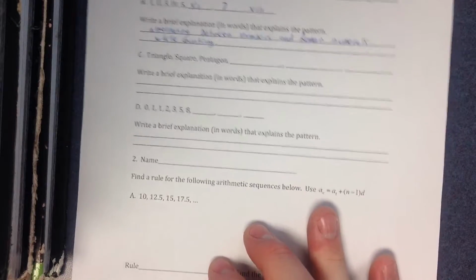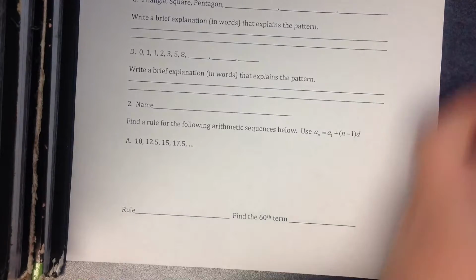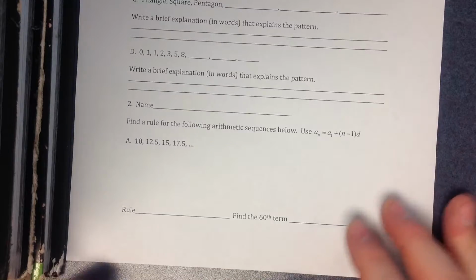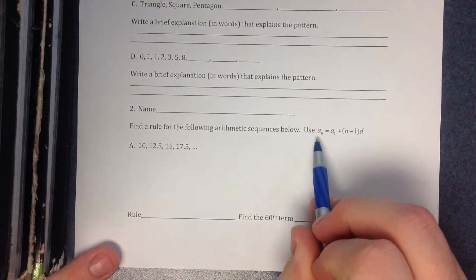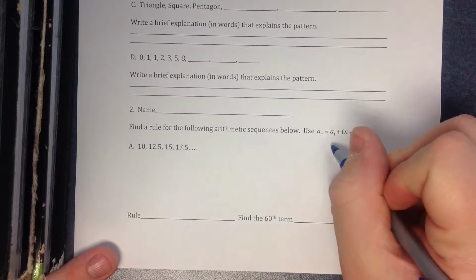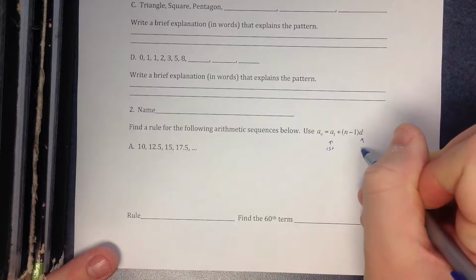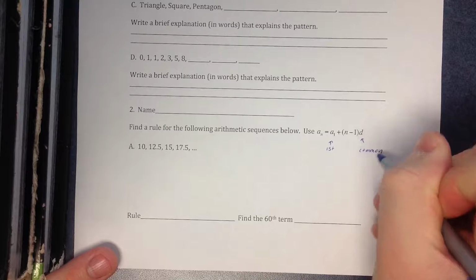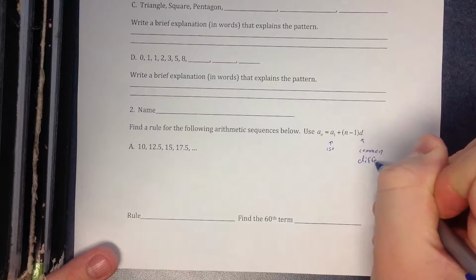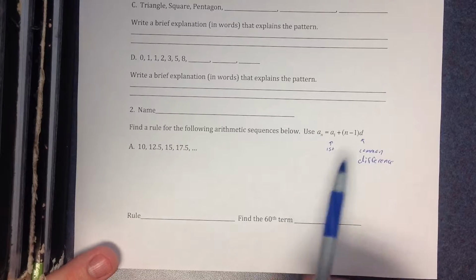Our second concept dealt with finding a rule for an arithmetic sequence. So if we look at this, it says use A_N equals A_1 plus N minus 1 times D. Again, A_1 is our first term, and D is our common difference, or in other words, what we're adding each time or subtracting.